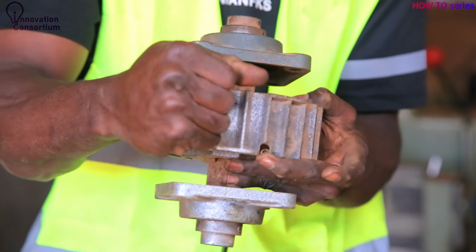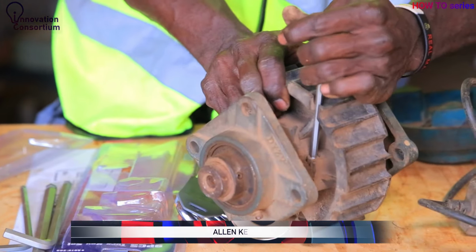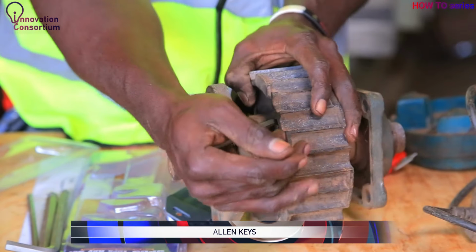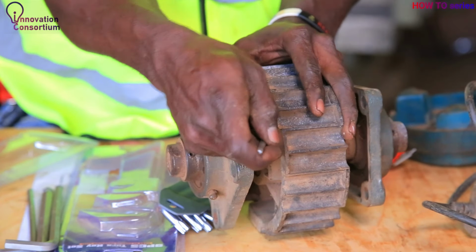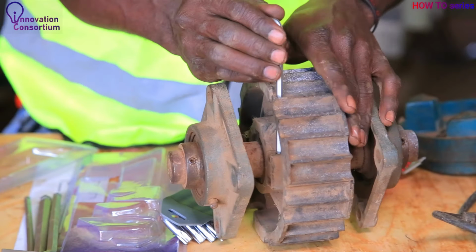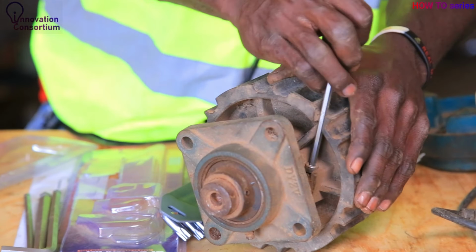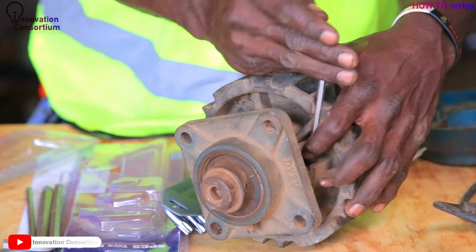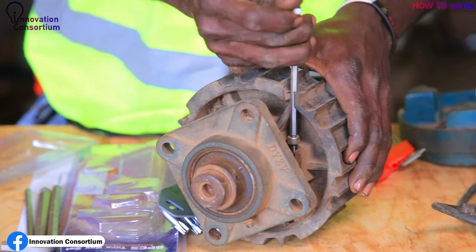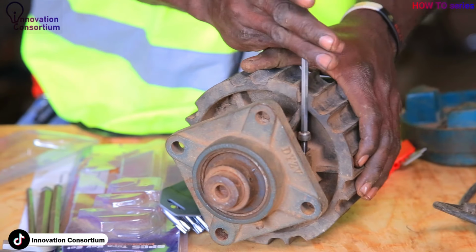Then there I can loosen with the help of a wrench. I can loosen the Allen cap screw inside the half of these split sprockets, as you can see. After getting the right size, you can loosen or tighten these Allen cap screws with the help of the Allen keys.